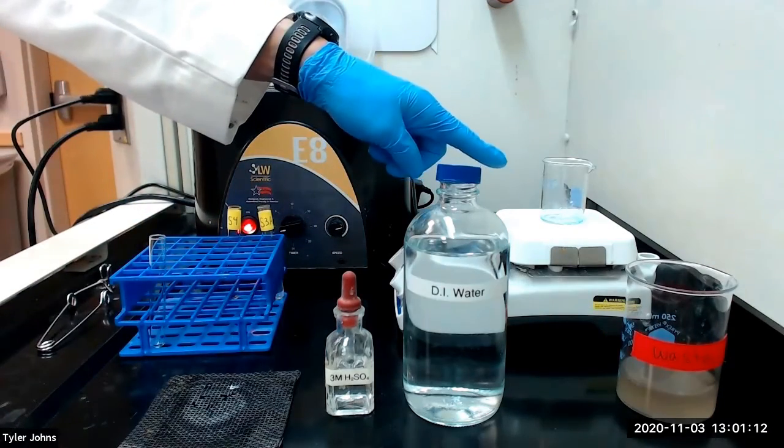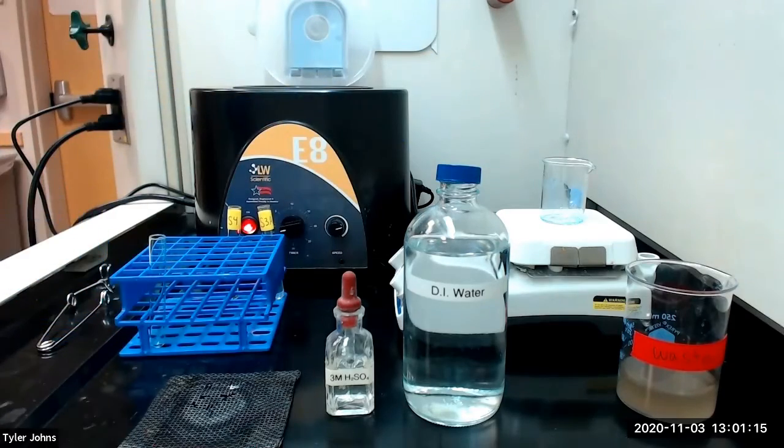After the beaker is nearly dry, we'll remove the beaker from the heat and allow it to cool.